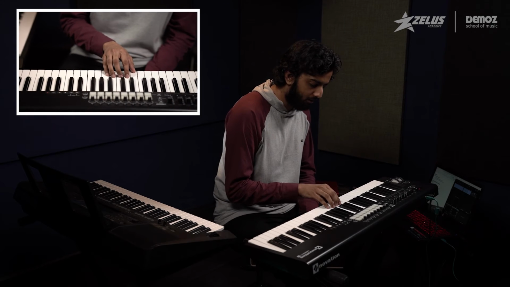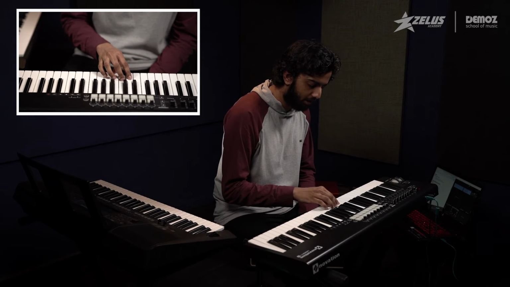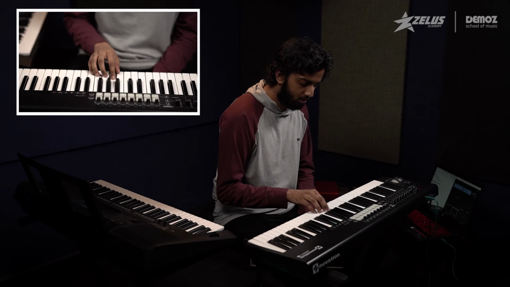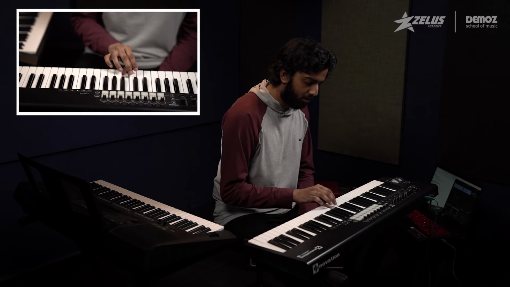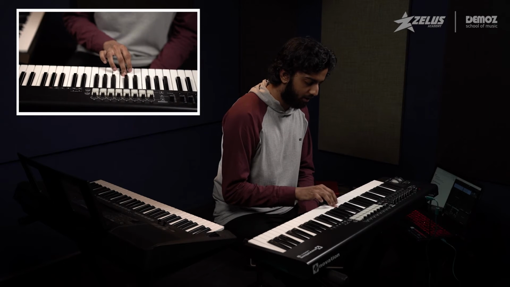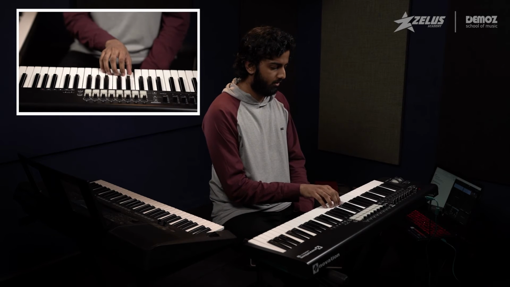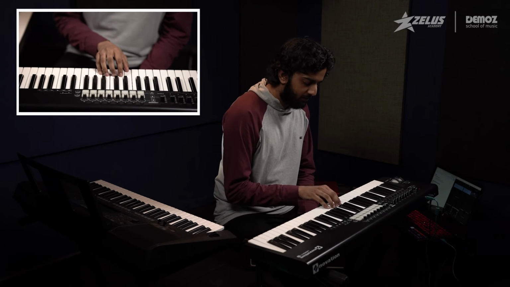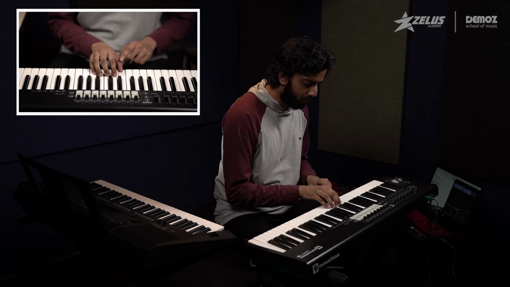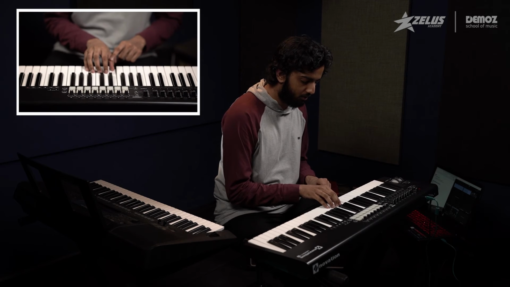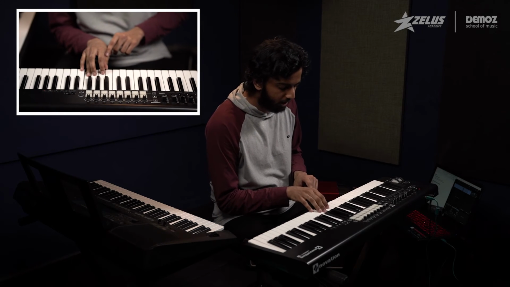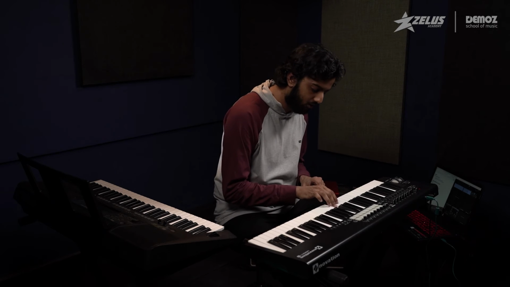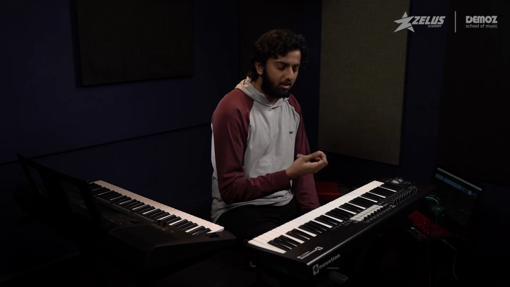So as you went from the C to the top C, you went tuck in and you rolled. And when you go down, you do the opposite. You first roll and then you tuck out. Right? So let's just consider the finger numbers now, what we're using. So as we go, we're doing 1, 2, 3, then 1, 2, 3, 4, 5, 4, 3, 2, 1, 3, 2, 1.